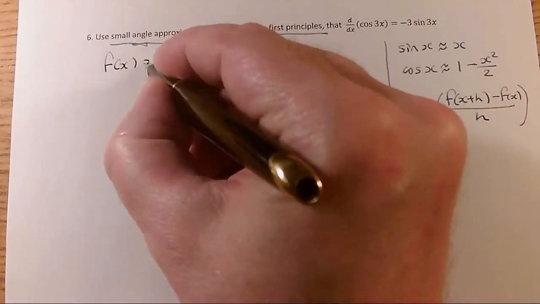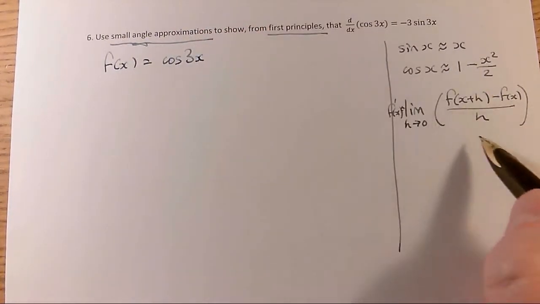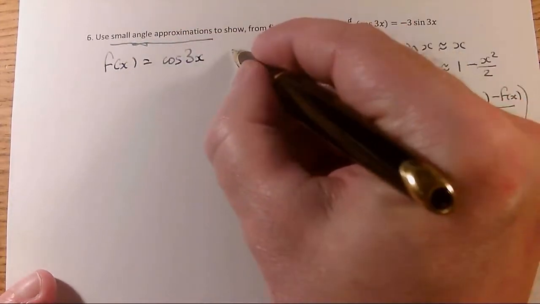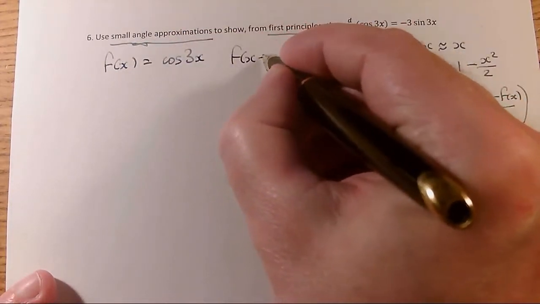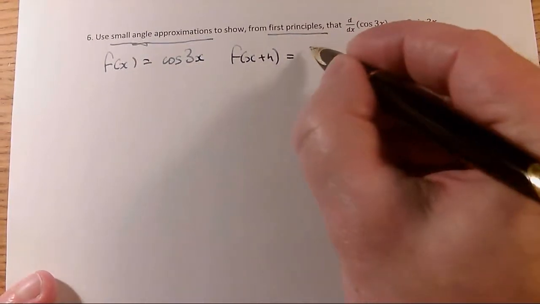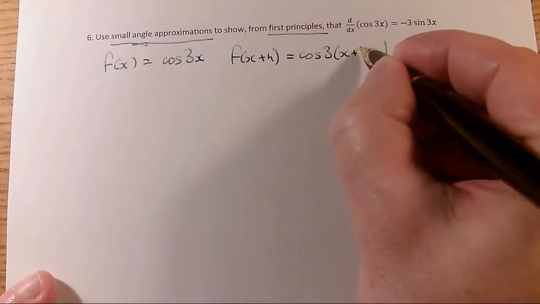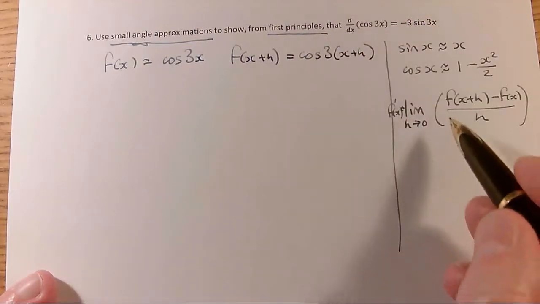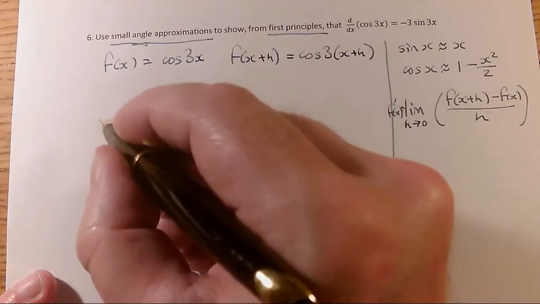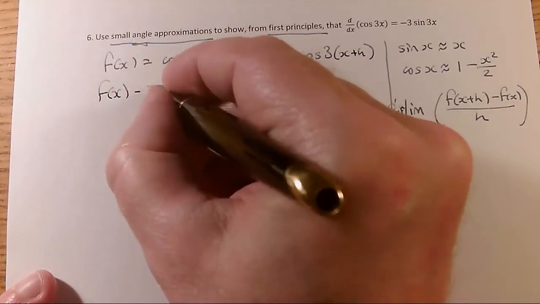F of x equals cos of 3x. So if I'm going to put this together, I can work out f of x plus h, which is cos of 3 brackets x plus h. So f of x plus h minus f of x all over h. I'm going to leave the limit for later.